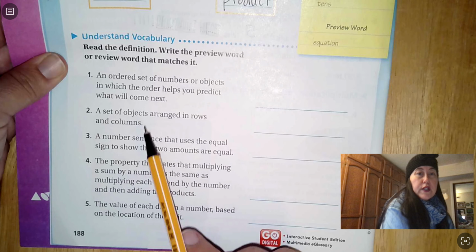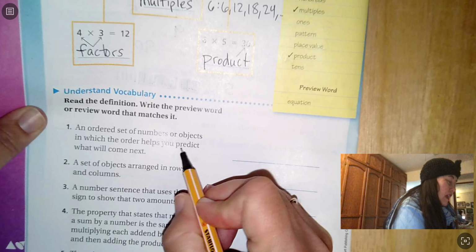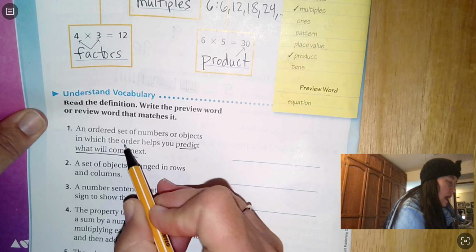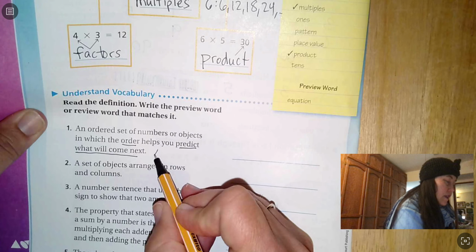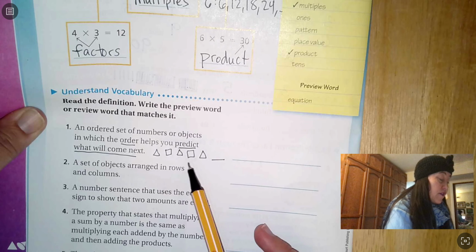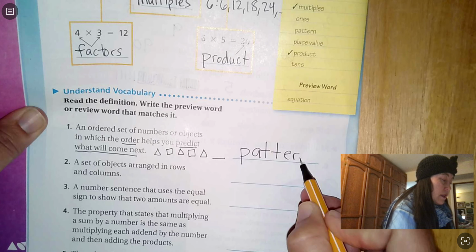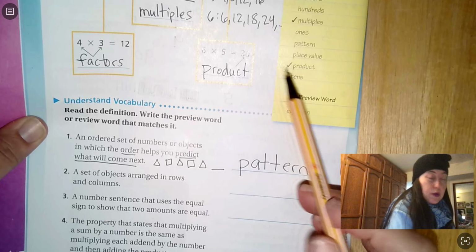So, an ordered set of numbers or objects in which the order helps you predict what will come next. So that predict what will come next and the order, like if I were to give you this, an ordered set of shapes. What do you think would come next? Triangle, square, triangle, square, triangle, square. This is an ordered set of shapes, but an ordered set of numbers is the same kind of thing. A pattern. These multiples are a pattern too, right? So we've got pattern off our list.